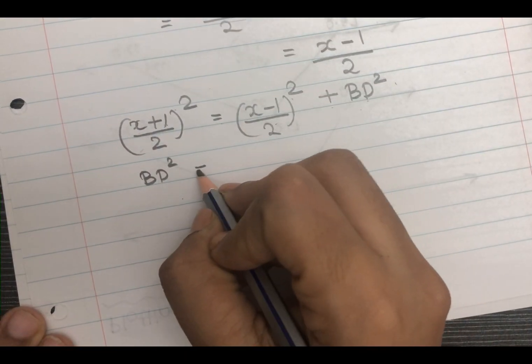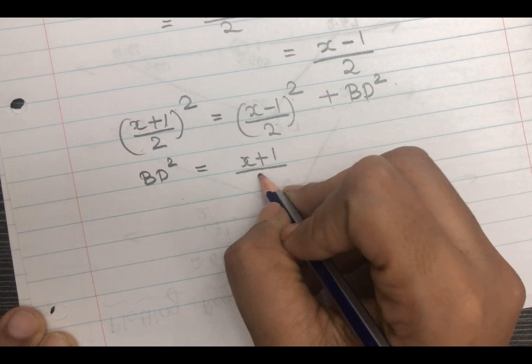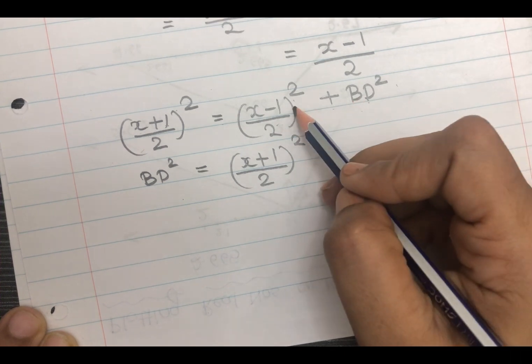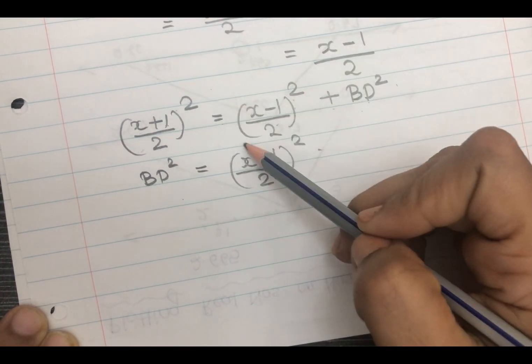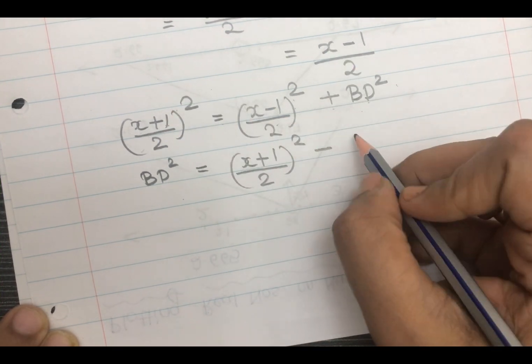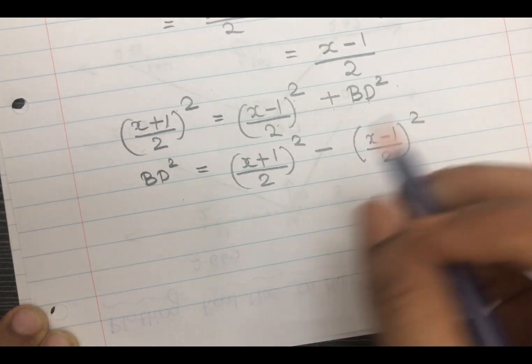BD square is (x plus 1) by 2 the whole square. We'll take this one to this side. This whole is plus, so when it comes to the other side, it becomes minus: minus (x minus 1) by 2 the whole square.